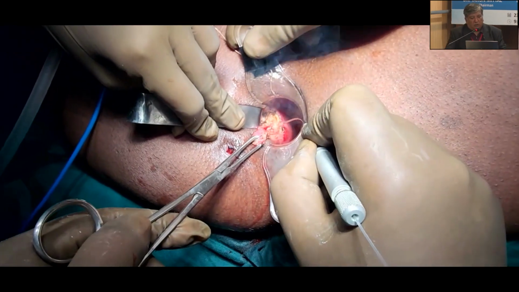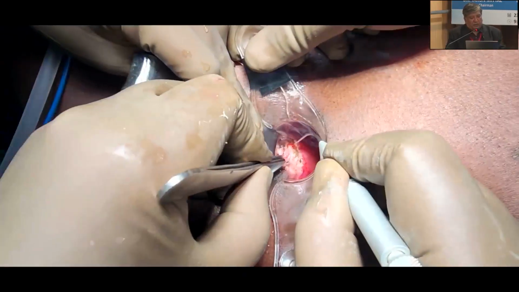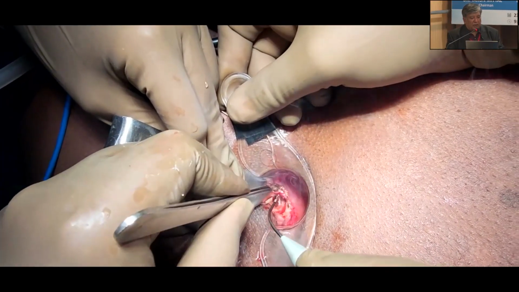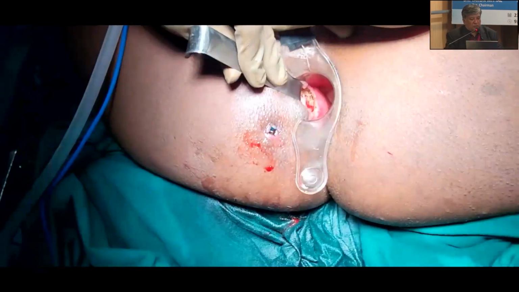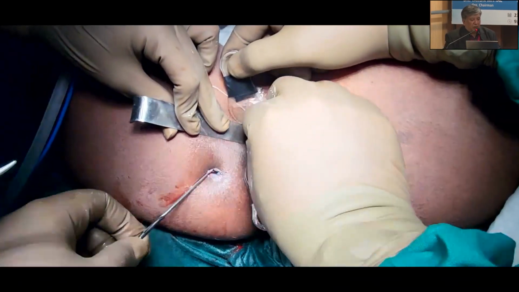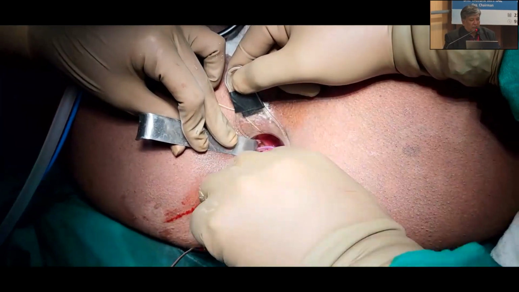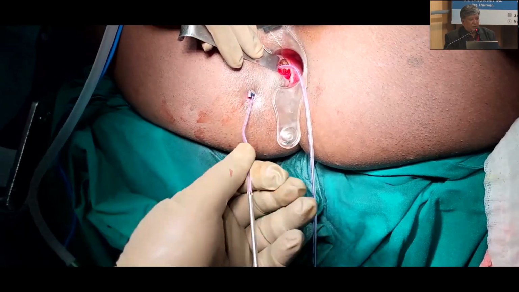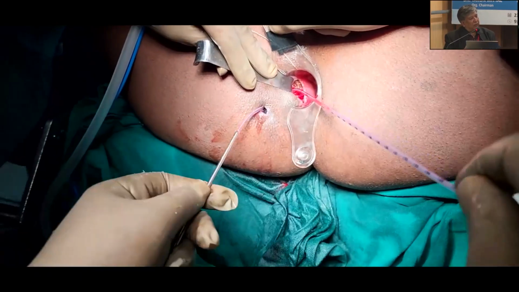And always infiltrate saline adrenaline, and any part which is left behind, I go and take out all this tissue also. This is part of the problem. Now I put an infiltrating tube inside. It comes from outside. Through that, I'm going to put the fixation device. And the tract which is left behind, I'm going to take that out too.